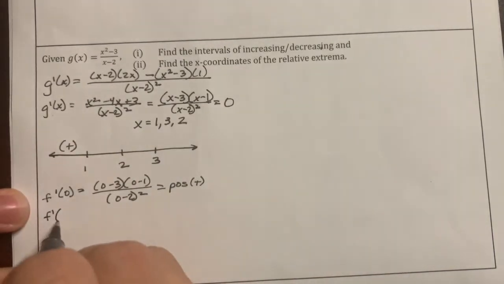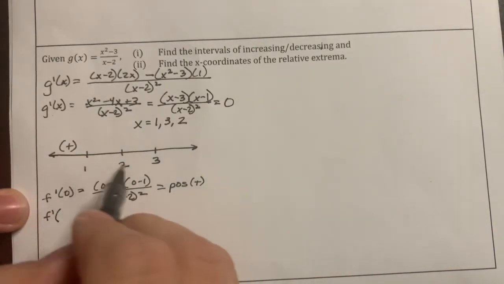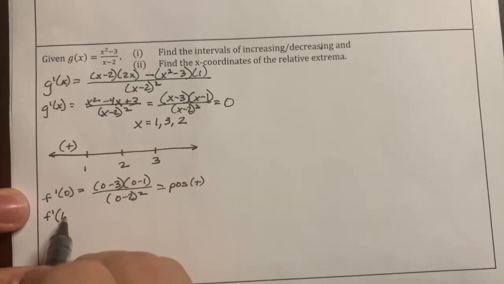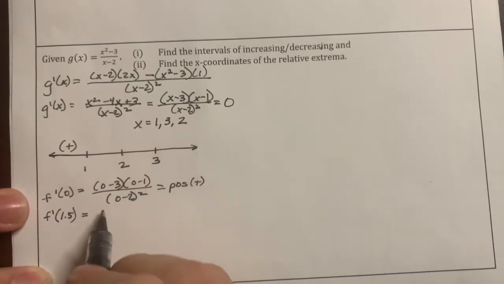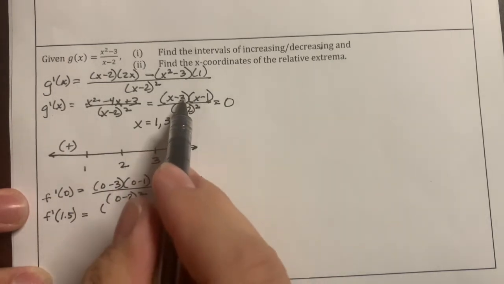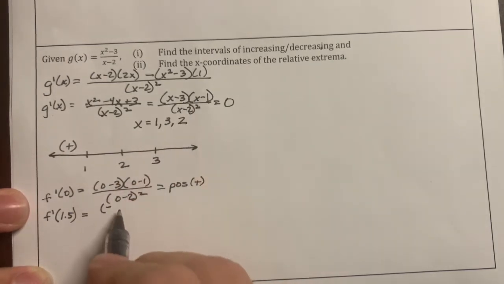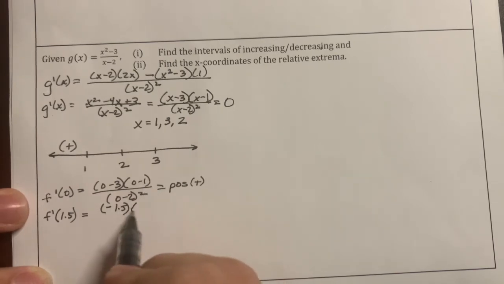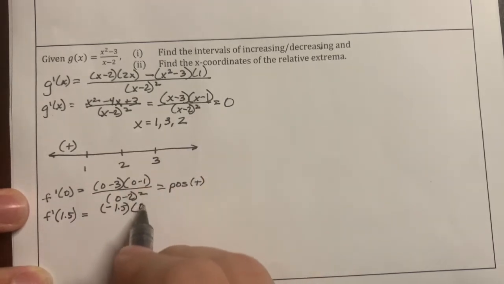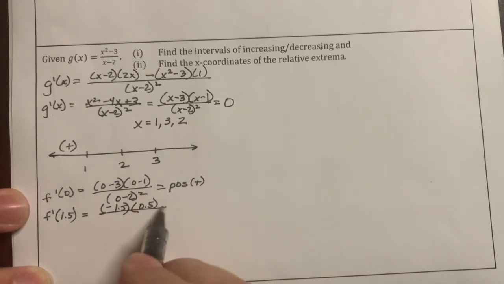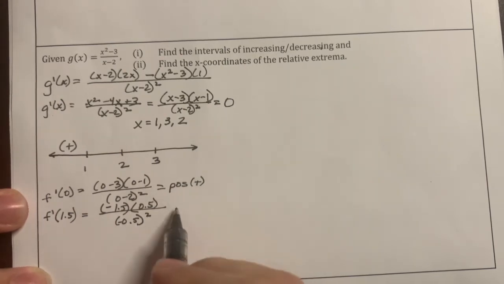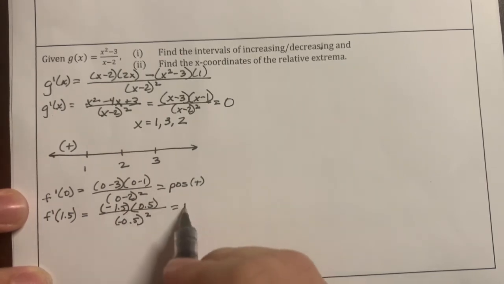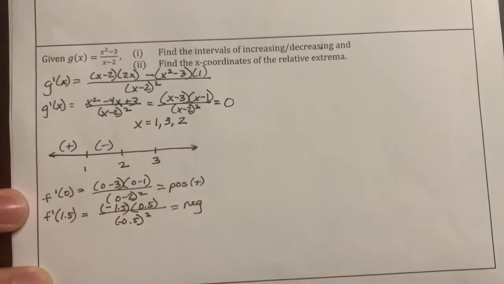Then let's pick a value from in between these two. Let's do f prime of 1.5, right? So if I do f prime of 1.5, well, let's see. 1.5 minus 3 is negative 1.5. 1.5 minus 1 would be 0.5, divided by negative 0.5 squared. And then that's negative over positive, so that's going to be a negative value there.